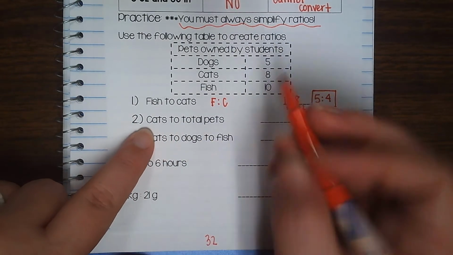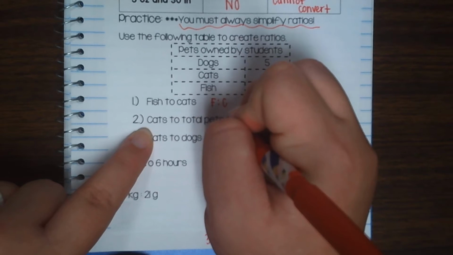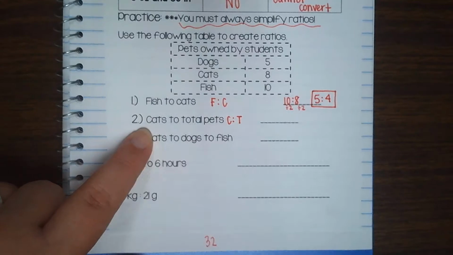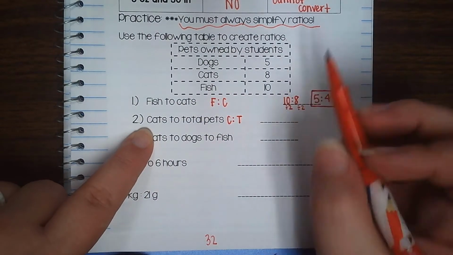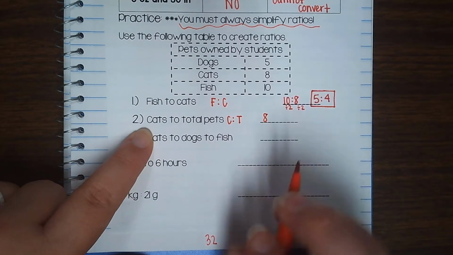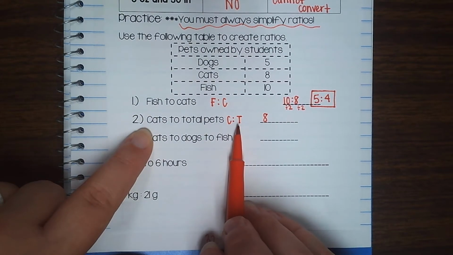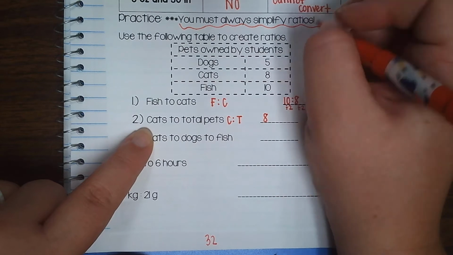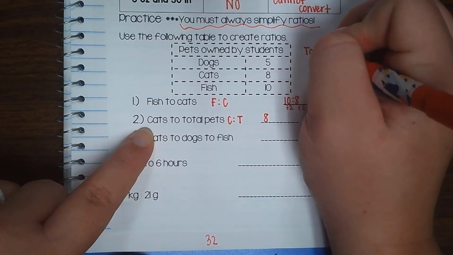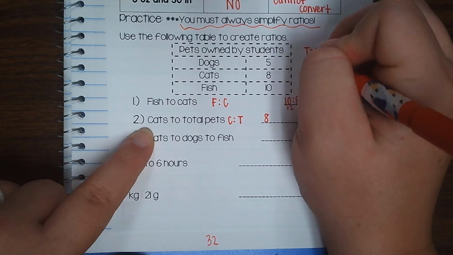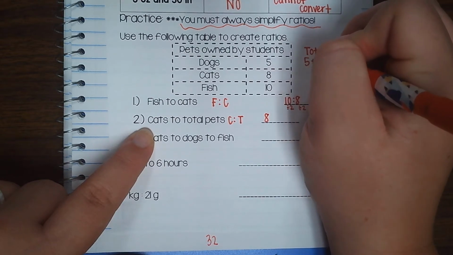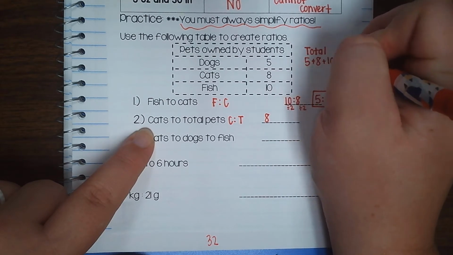Cats to total pets. So we've got cats to total. I know that we have 8 cats. We need to count up how many total do we have. So our total would be 5 plus 8 plus 10.